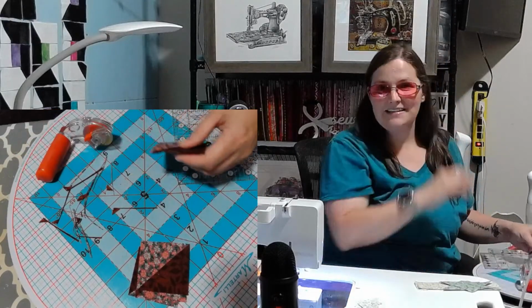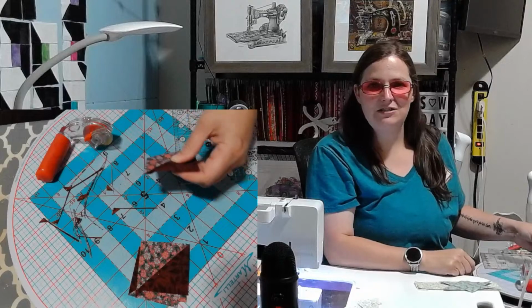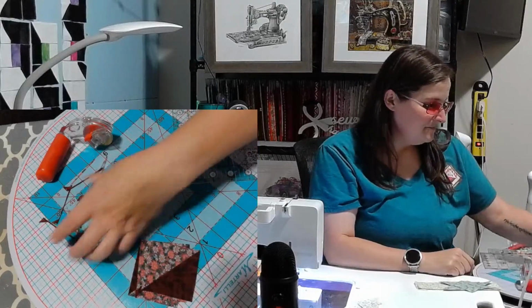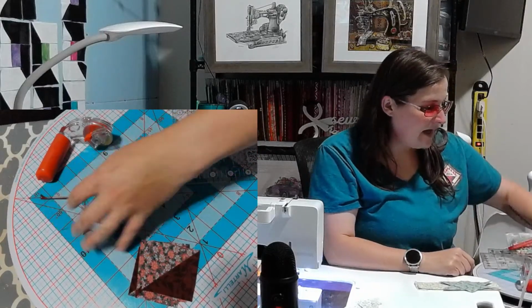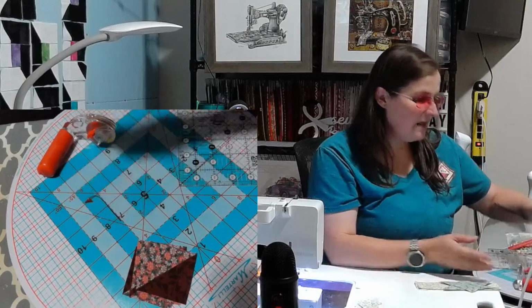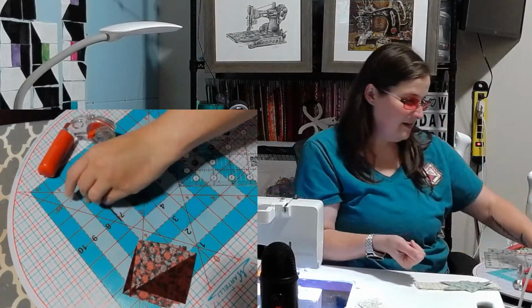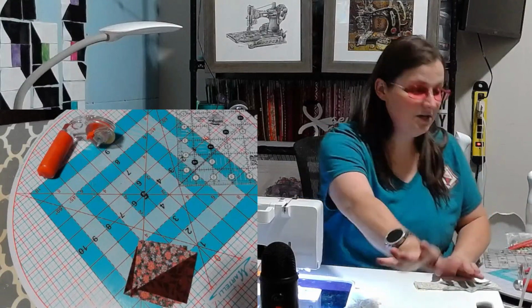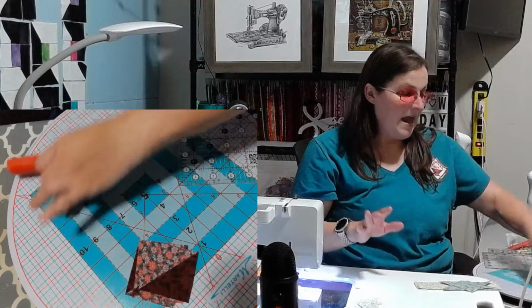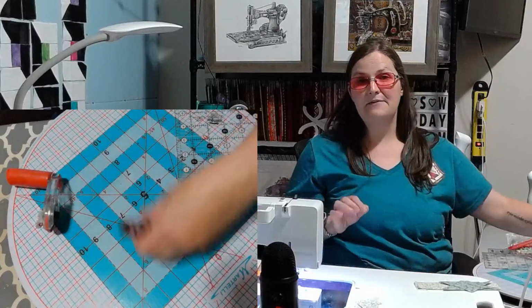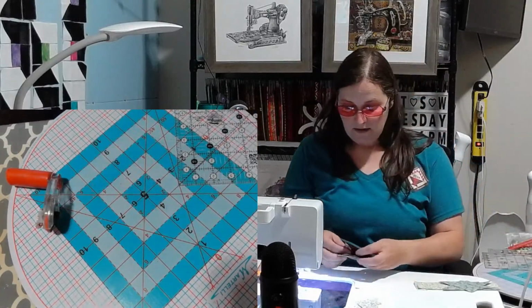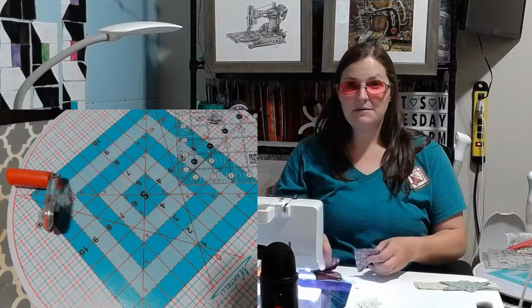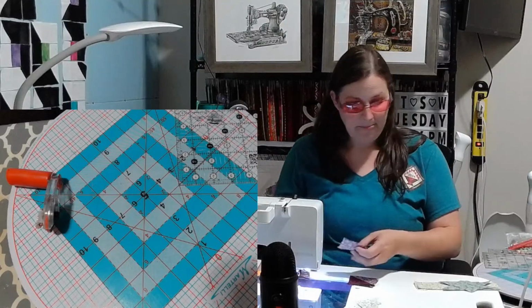Let's see. Judy says, oh, Sean, I love Sunbonnet Sue. I've made 2 for my granddaughters. I loved Sunbonnet Sue until I realized I hated applique. I do applique, so don't hate on me too much. I do applique, and I actually have a massive applique project coming up. Don't ask me when. I haven't set a date for it yet.